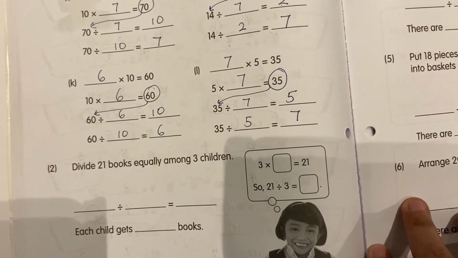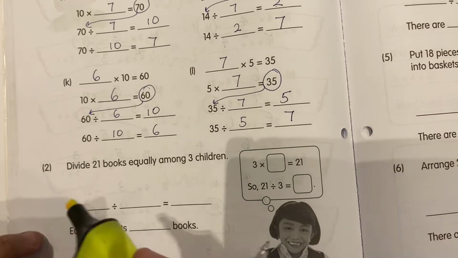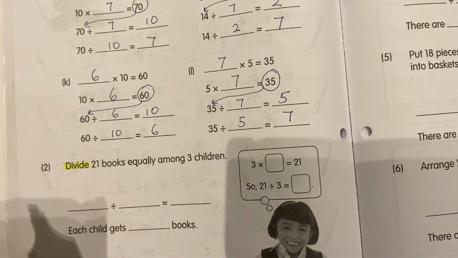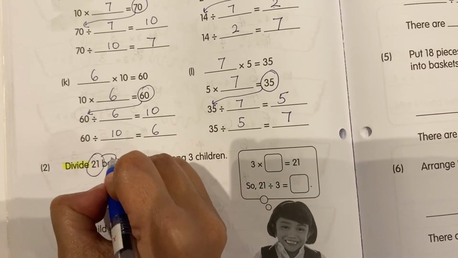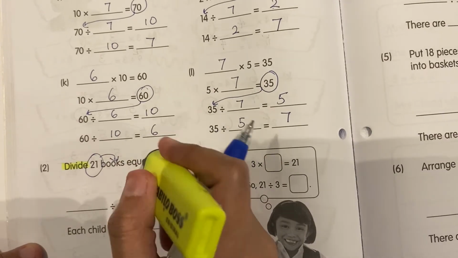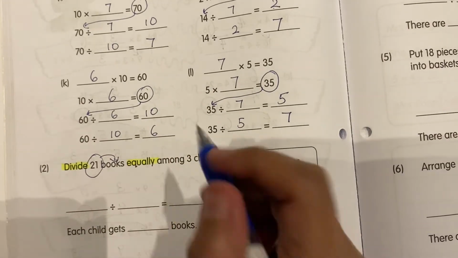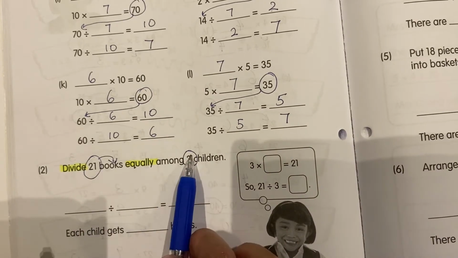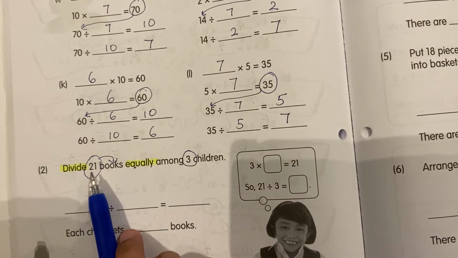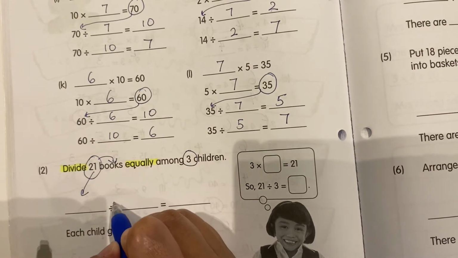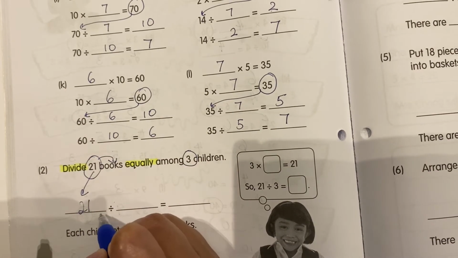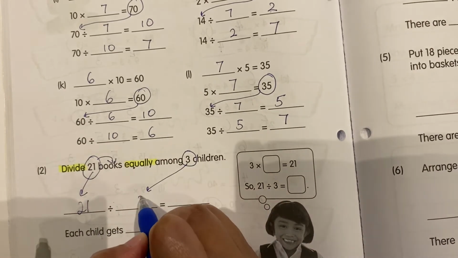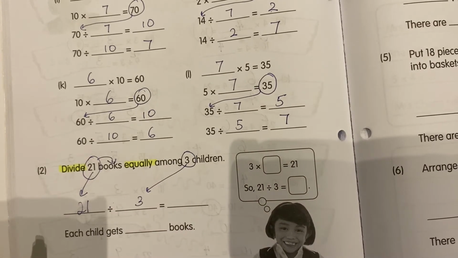Okay, the question states divide. Divide 21 books equally. Take note of the word equally among 3 children. Okay, so now you have 2 numbers. Always remember the total comes first for division. So 21 divided by 3. What's 21 divided by 3?